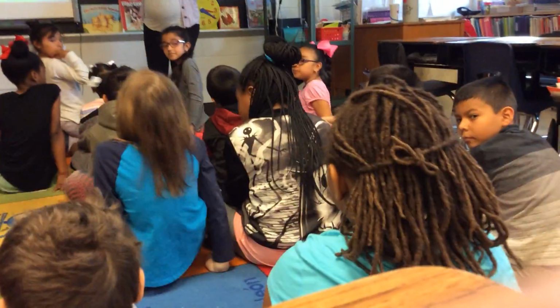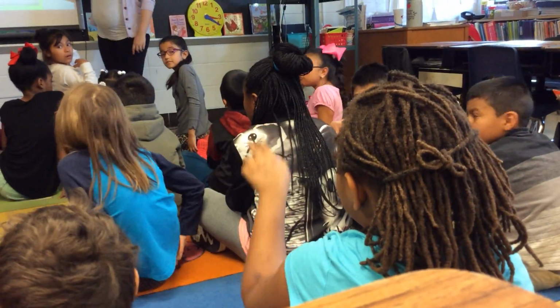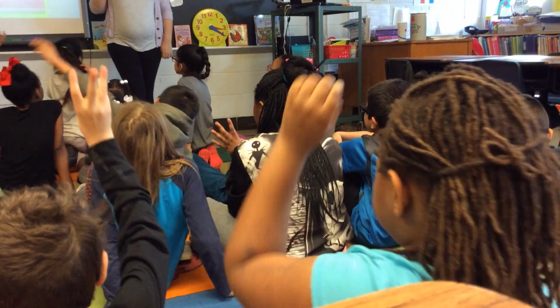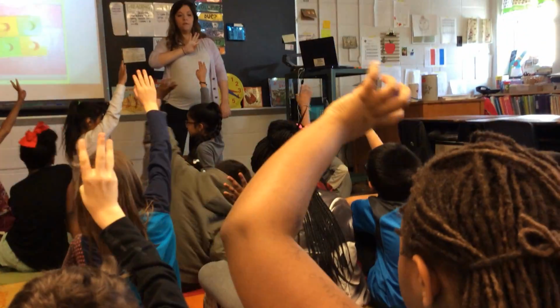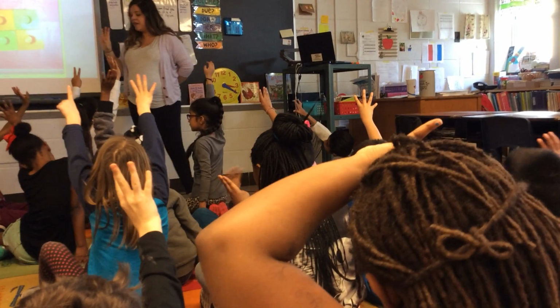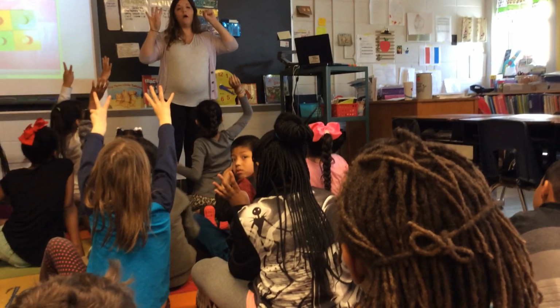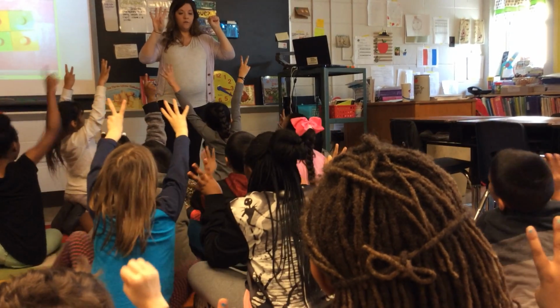Which one's the unit fraction? Well, the unit fraction is how many parts in the whole. So show with your fingers how many parts are in our whole shape. And on this shape, show me now with your other hand how many parts are green.